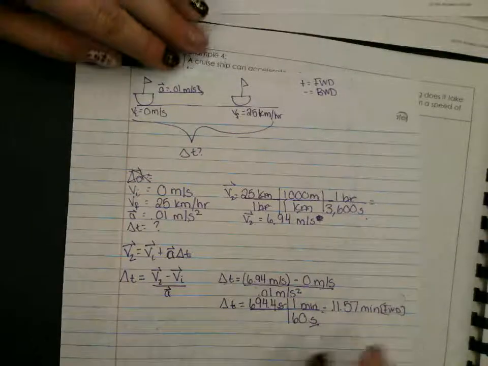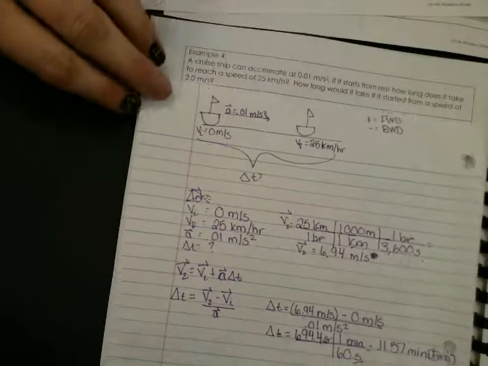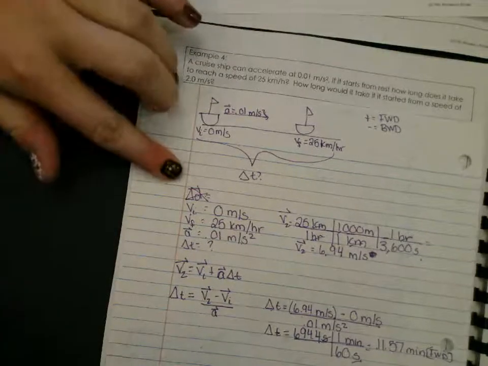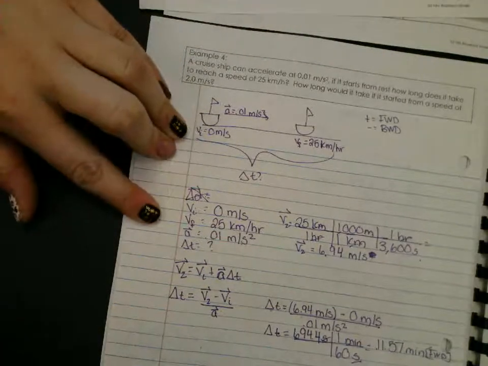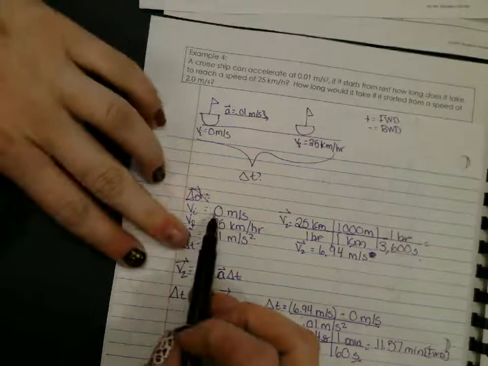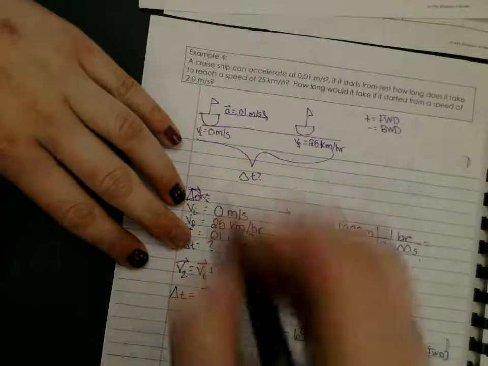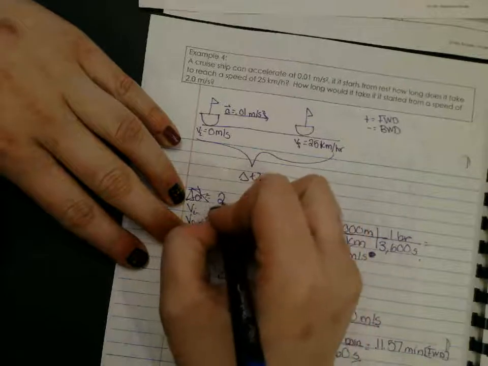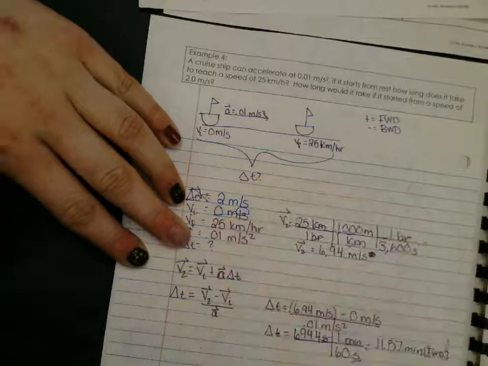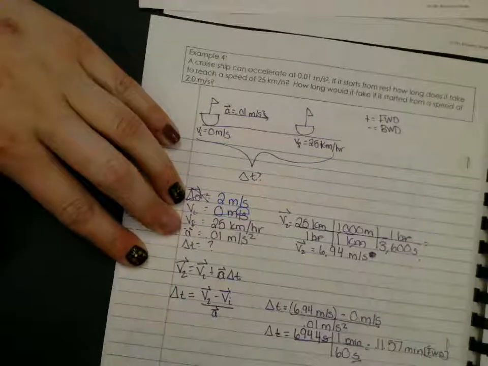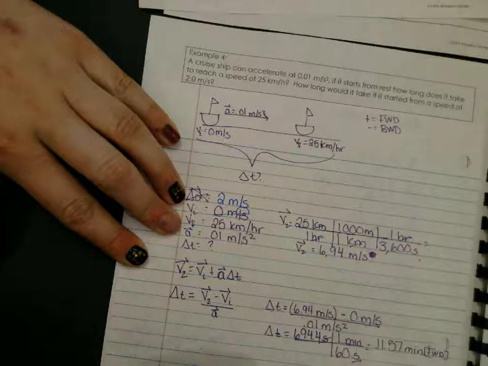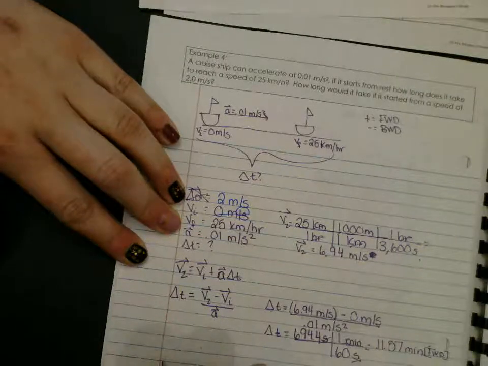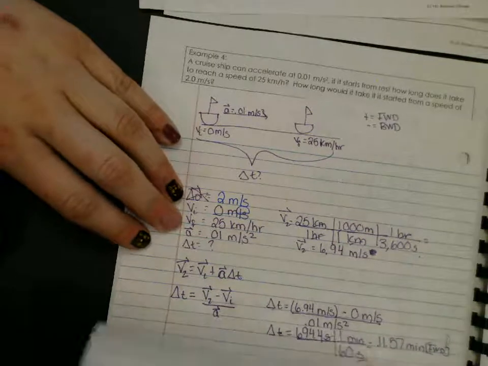All right. The second part of the problem wanted to know how long it would take if it started from a speed of 2 meters per second. So we're changing this initial velocity to 2 meters per second. We're still solving for a change in time. So we're going to do the exact same problem.